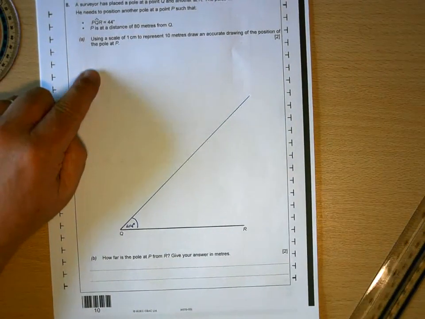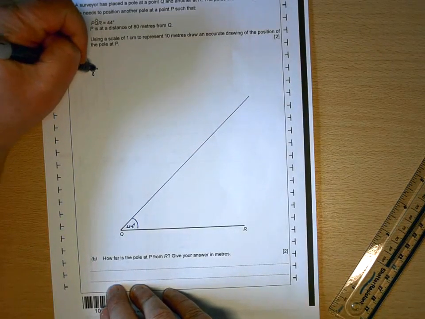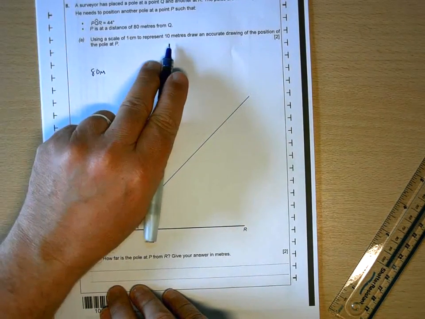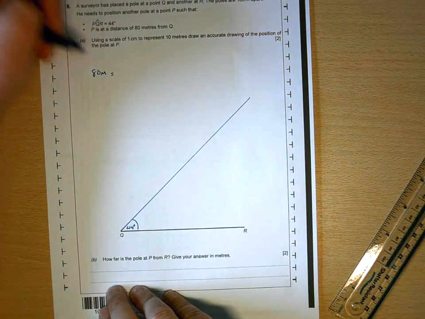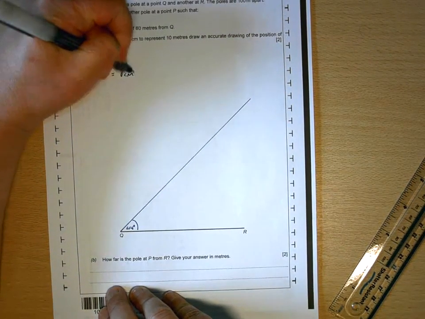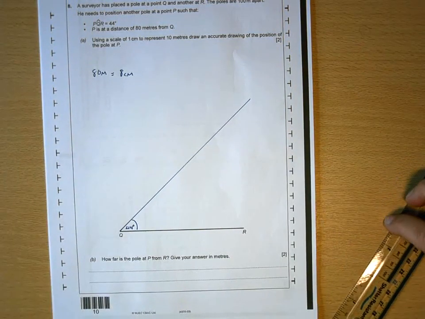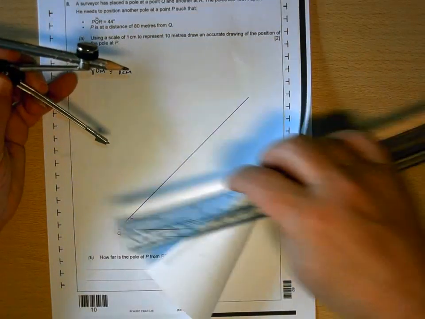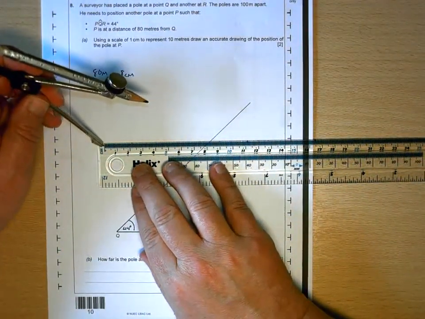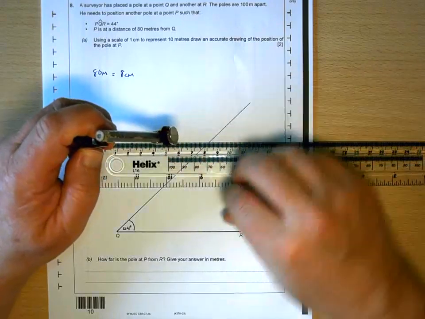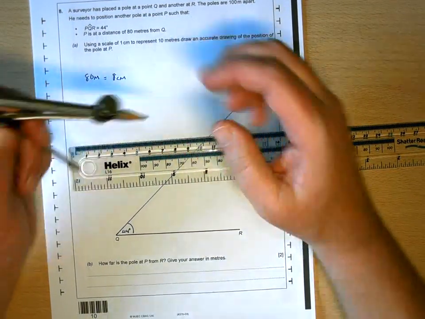So it's a distance of 80 meters from Q. So 80 meters is going to be, using a scale of 1 centimeter to represent 10 meters, 8 centimeters. So I know that it's 8 centimeters from R. Now the most accurate way of working that out is using a compass. Put your compass point on 0 on your ruler and open your compass out to 8 centimeters.